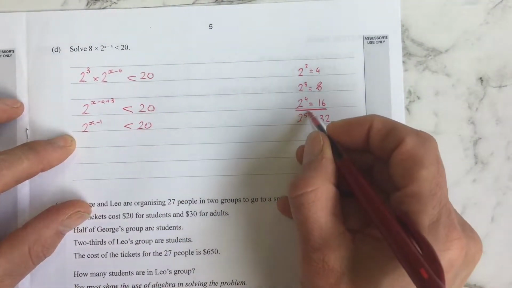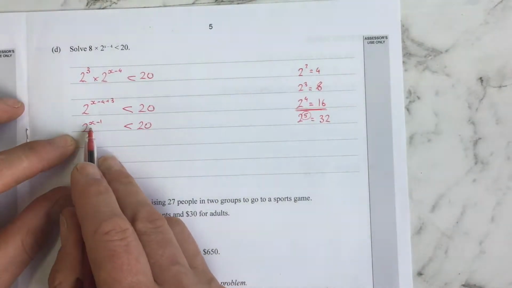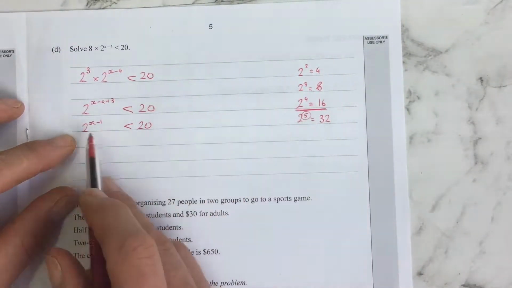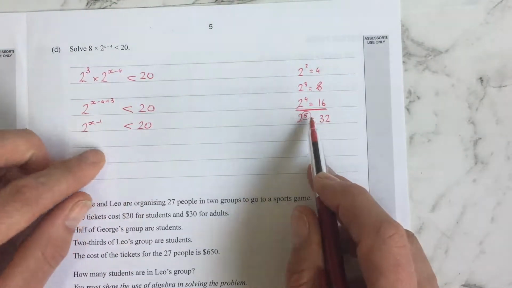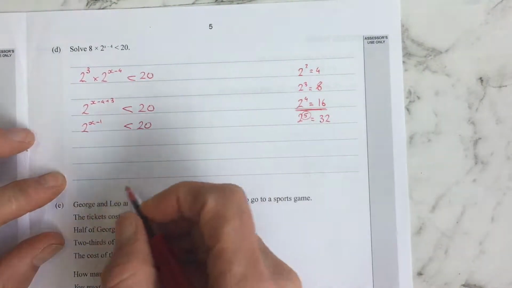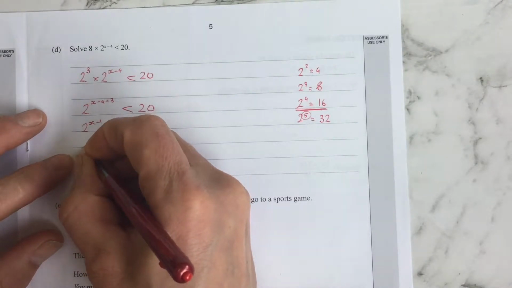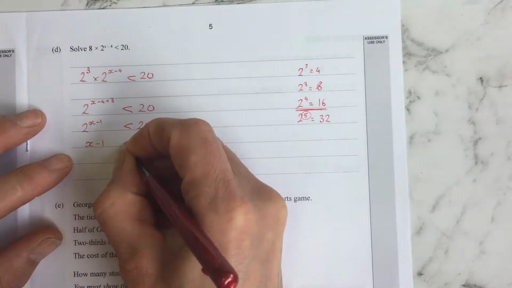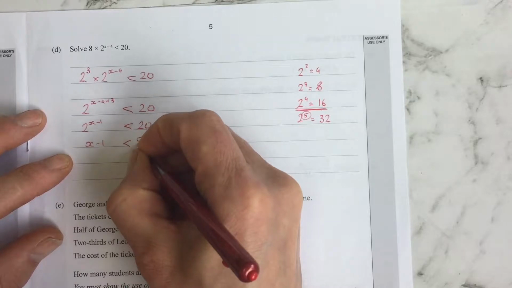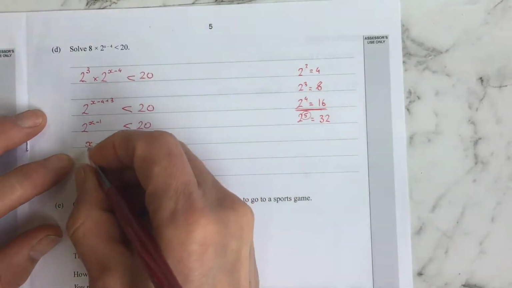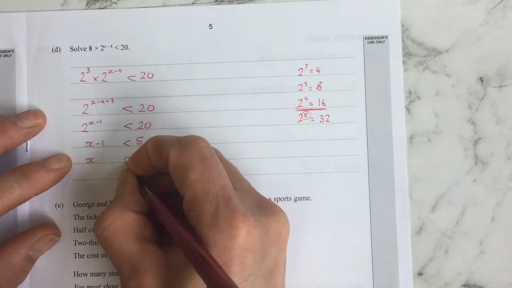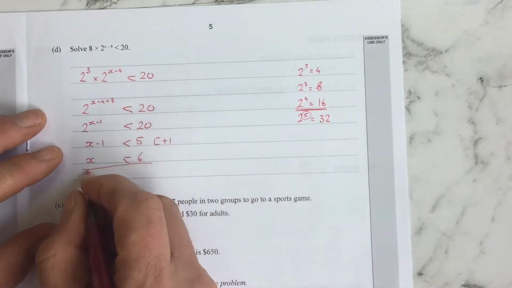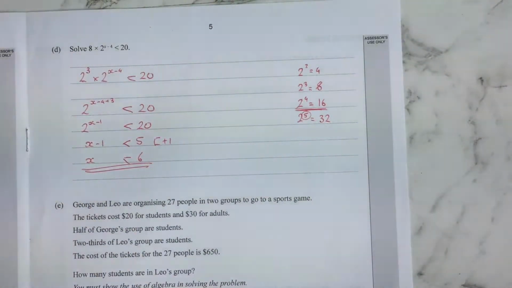So I know that 2 to the x minus 1 must be less than 5, because 2 to the power of 5 is 32, that's more than 20, so I need it to be less than that. So now I can say that x minus 1 must be less than 5. So now I can just add 1, x must be less than 6, and there's my answer.